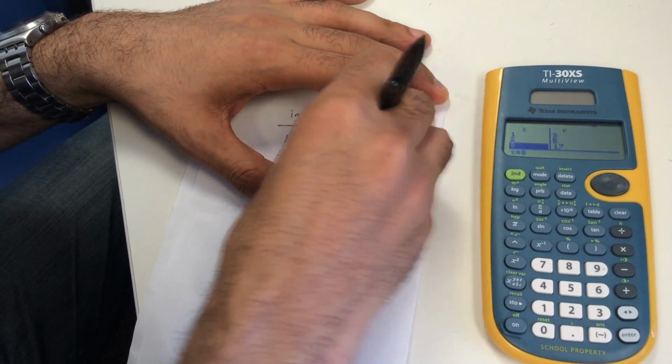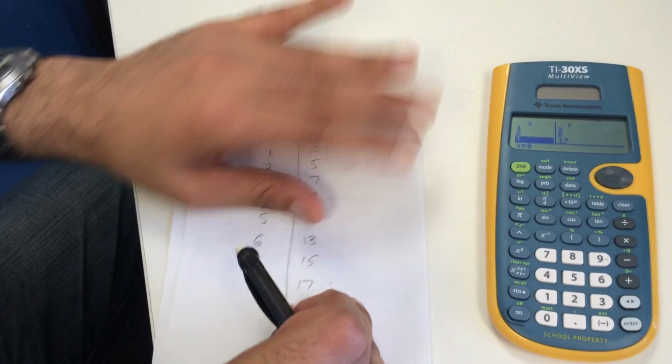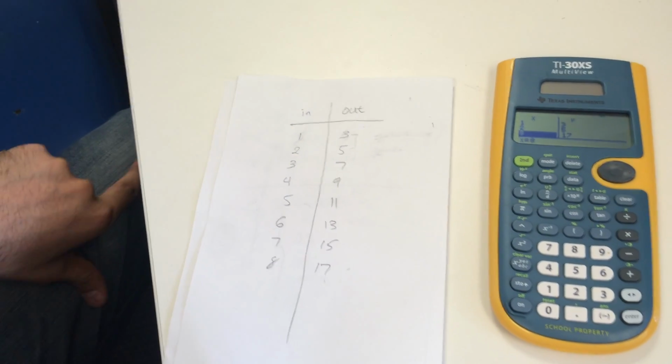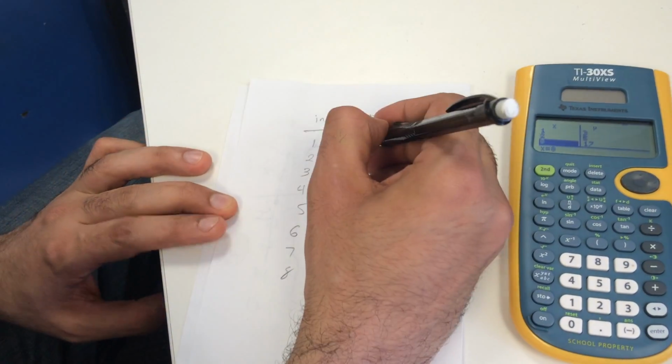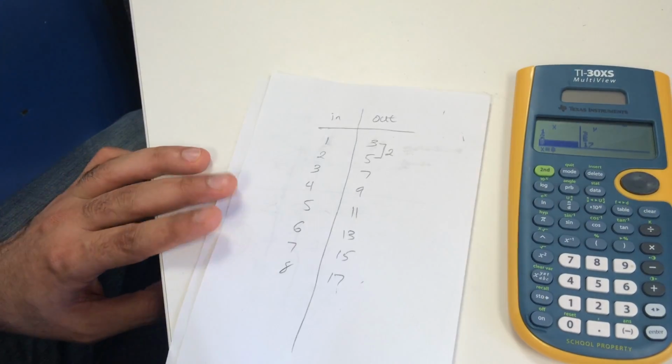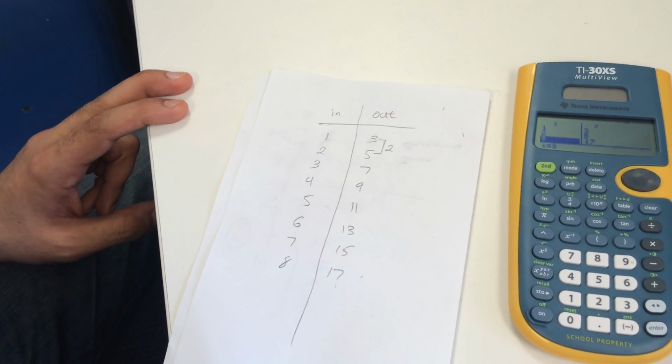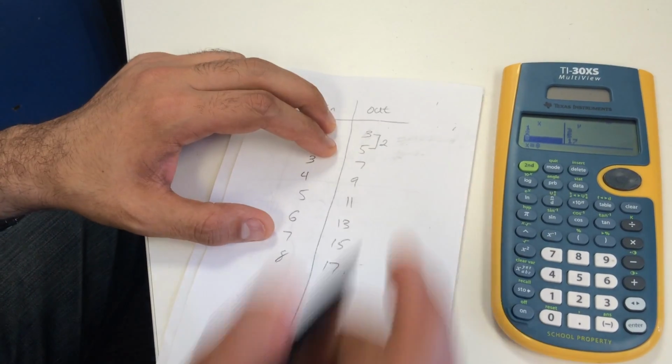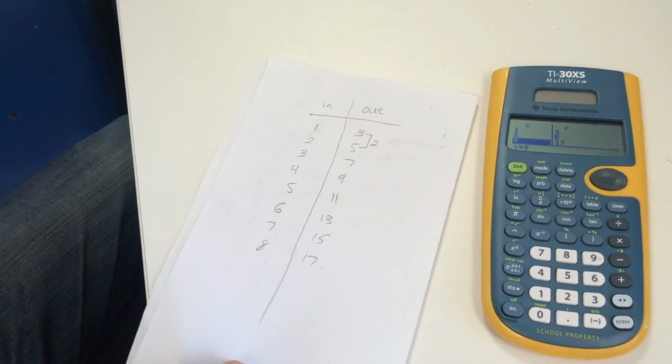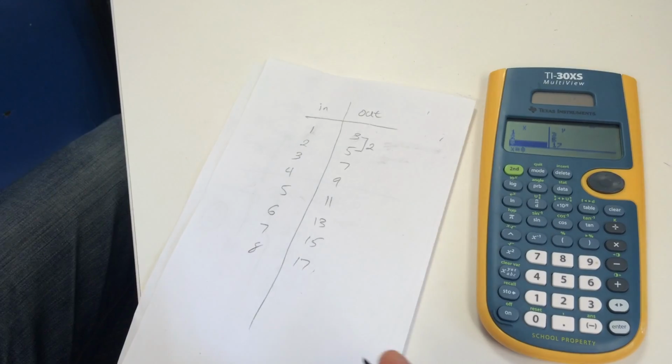This doesn't work. My first theory didn't work. So if this goes by 2, the difference between 3 and 5 is again 2, 2, 2. So what is it? What number is it?